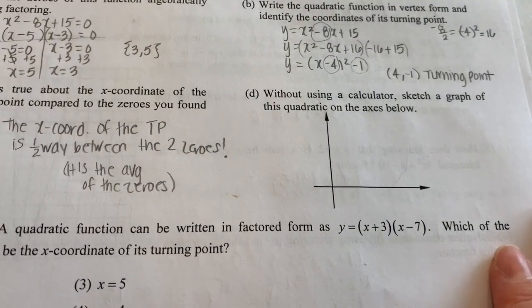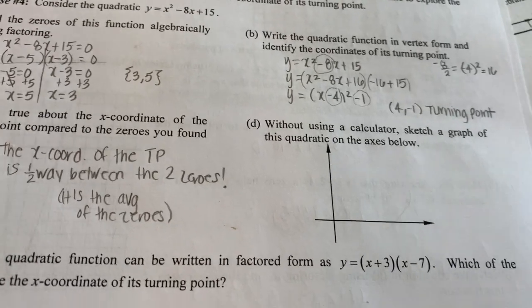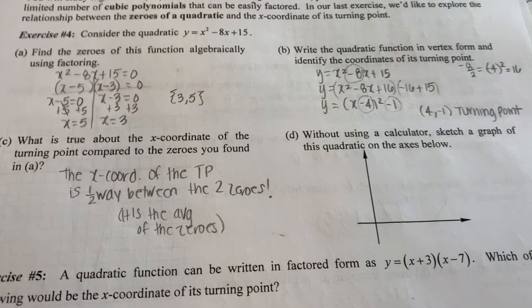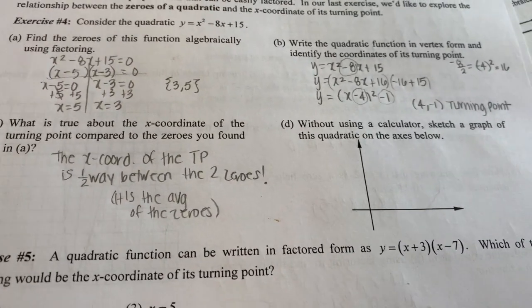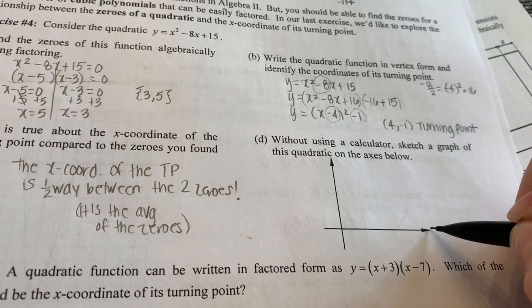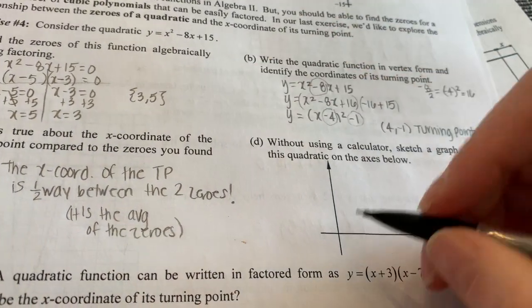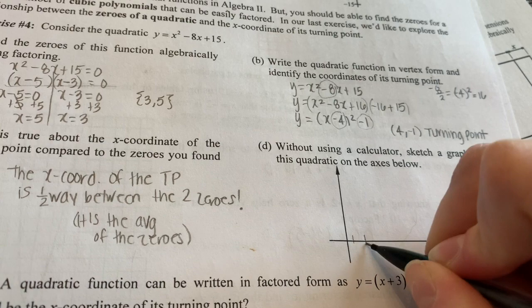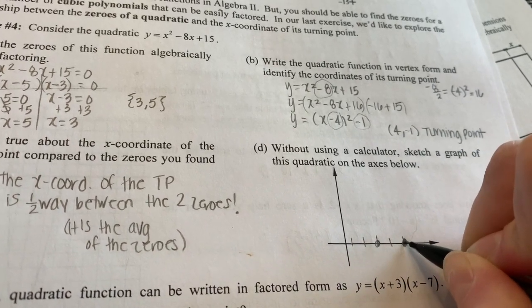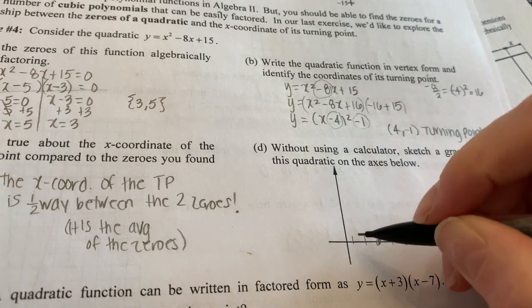Now, without using a calculator, we want to sketch a graph of the quadratic on the axes below. The idea is we should be able to make a sketch of this using the zeros and the turning point. If I know the zeros, I know that's where they cross the x-axis, right? So 3 and 5. So 3, 4, 5. My turning point is 4, negative 1.